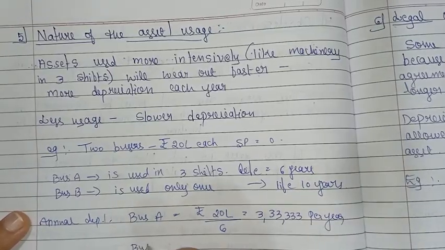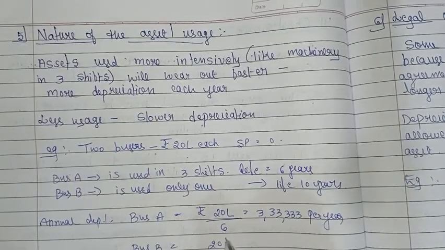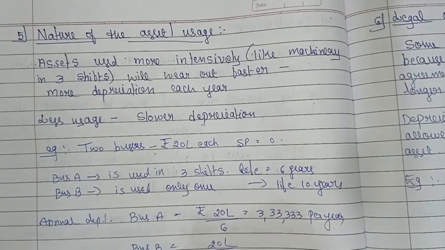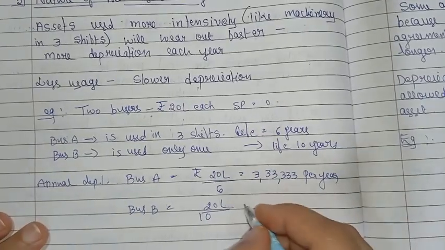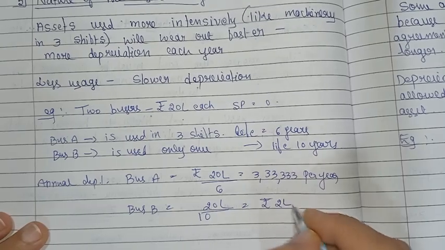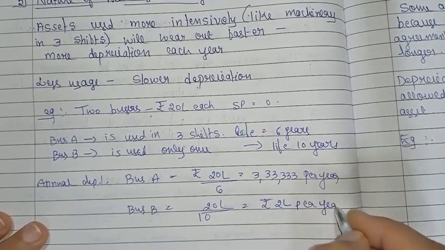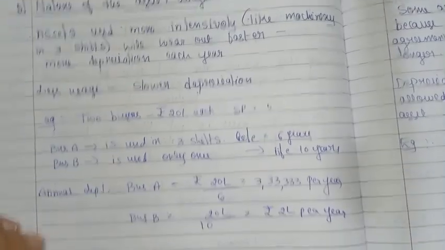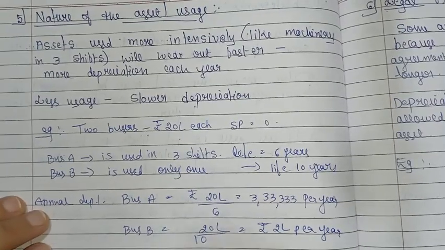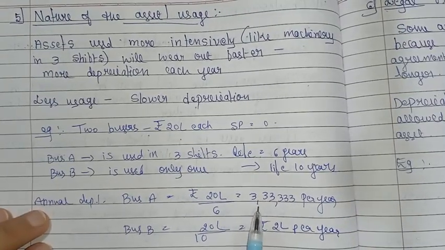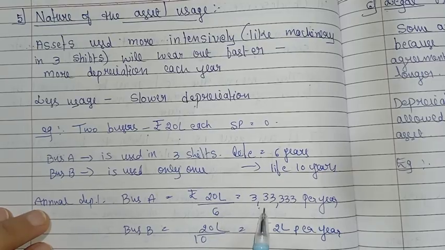For bus B, the annual depreciation is 20 lakh divided by its life of 10 years, which equals rupees 2 lakh per year. So what is the rule? If the asset is used more intensively, there is more depreciation. Bus A is used in 3 shifts, that's why its depreciation is more.